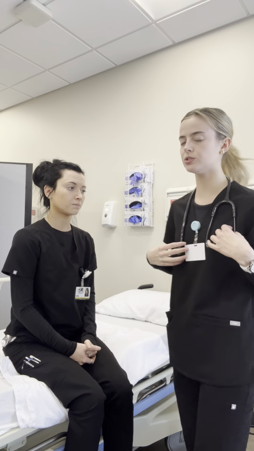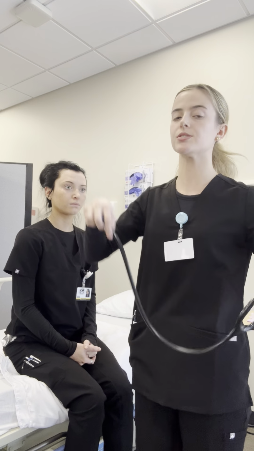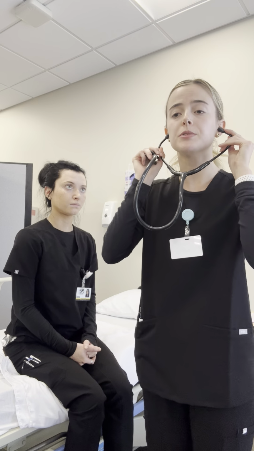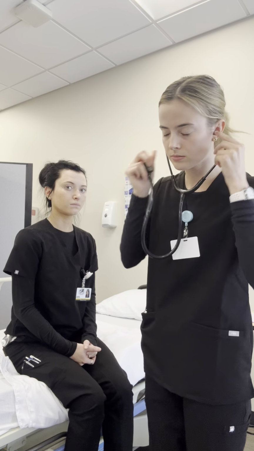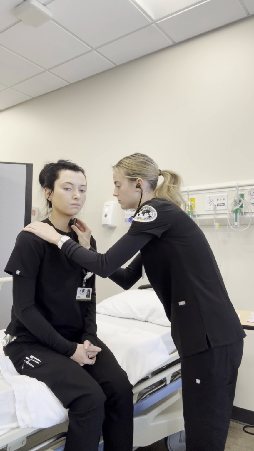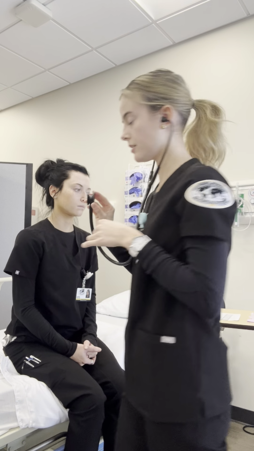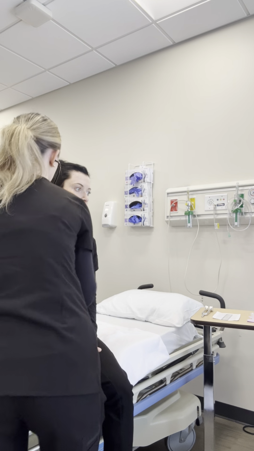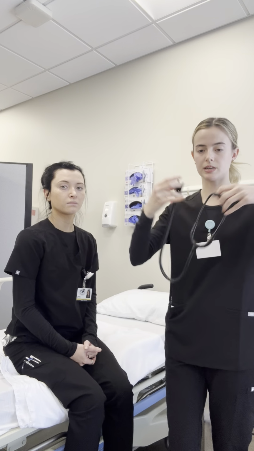Then I want to listen to each thyroid lobe. So same with temporal arteries, we're just listening for any bruit. And I'm doing this with the bell of my stethoscope. Okay, and check the other lobe. Okay, so no bruit can be heard.